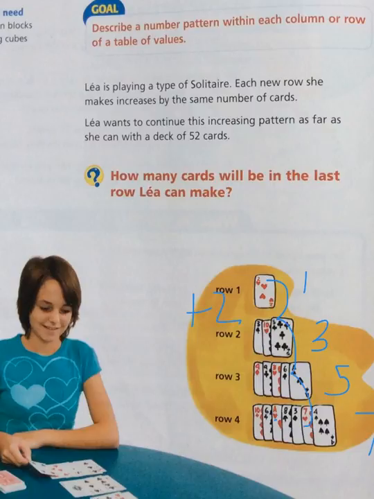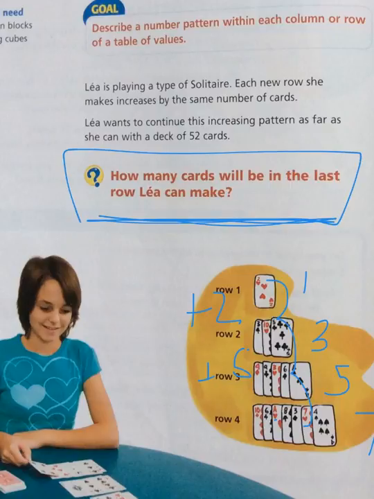So let me get my pointer. 1 plus 2 is equal to 3. And by the definition of a pattern, it has to be consistent. So you're going to add 2 to each row. So let's try 3 plus 2 is equal to 5. And 5 plus 2 equals 7. Now let's go back to this question. How many cards will be in the last row Leah can make?